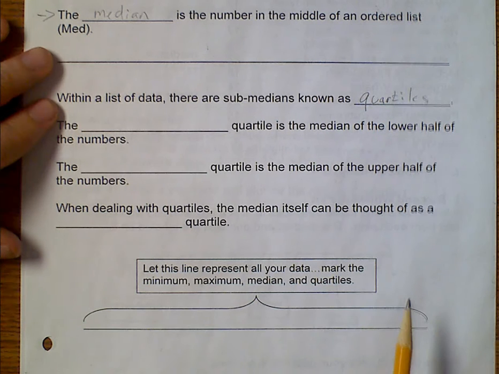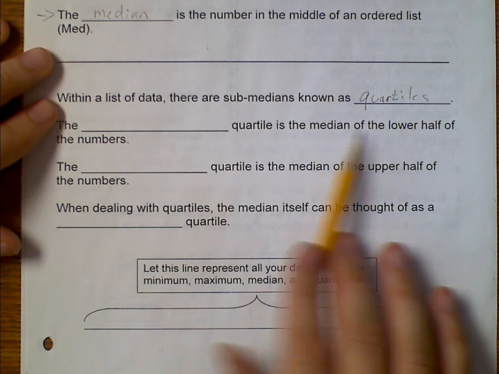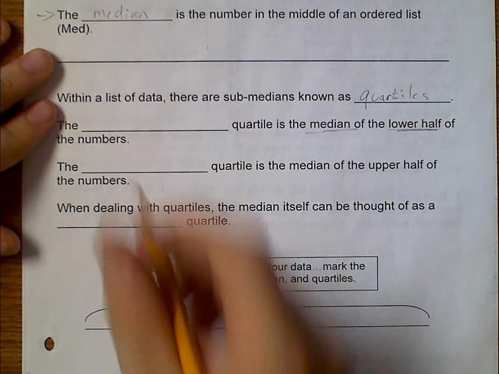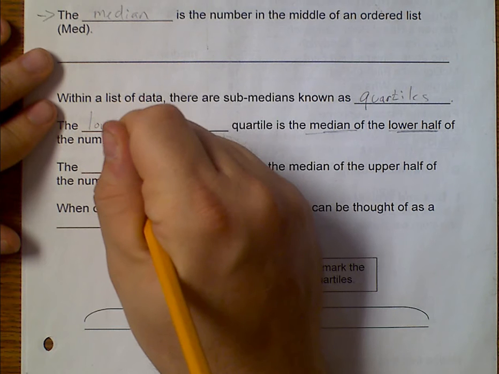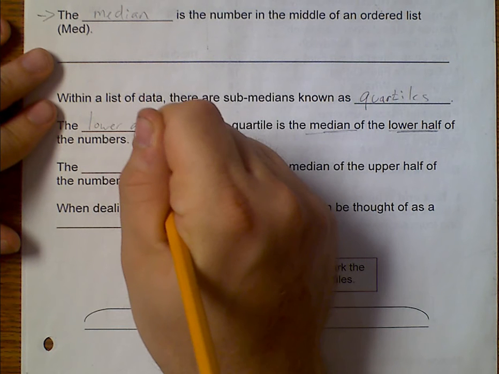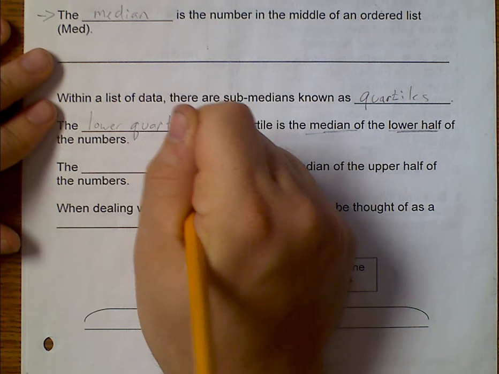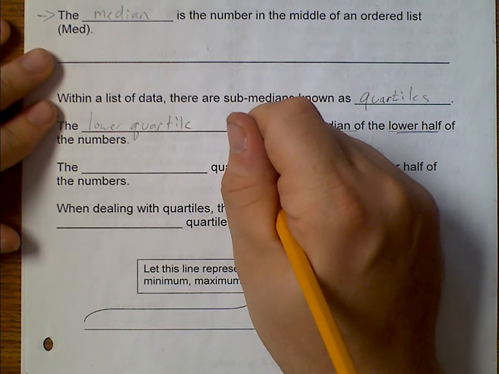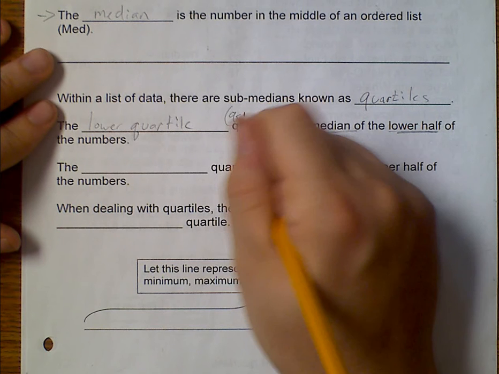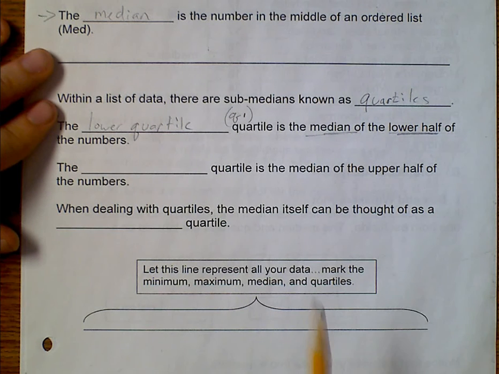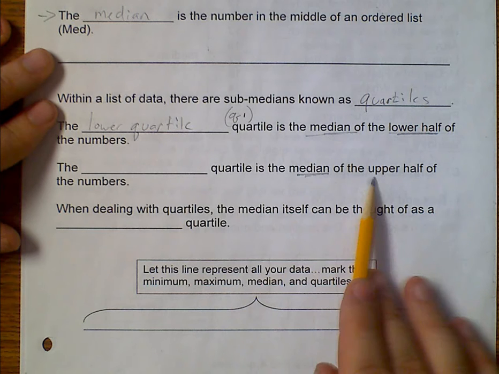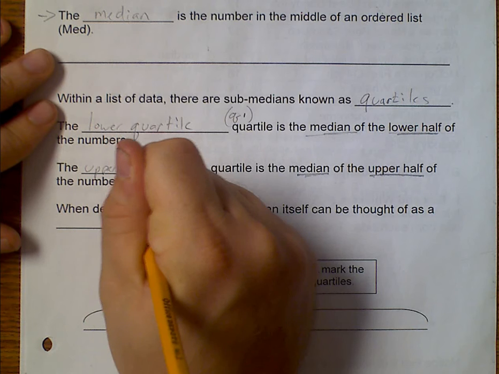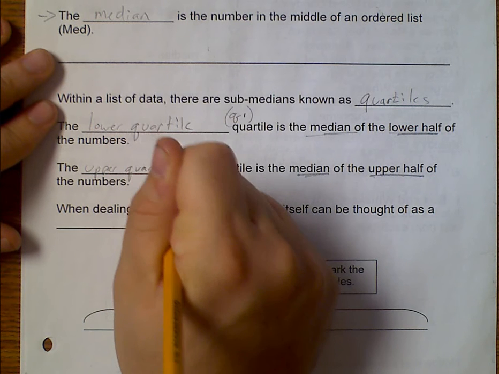The quartile that's the median of the lower half is the lower quartile, or Q1. The quartile that's the median of the upper half is the upper quartile, or Q3.